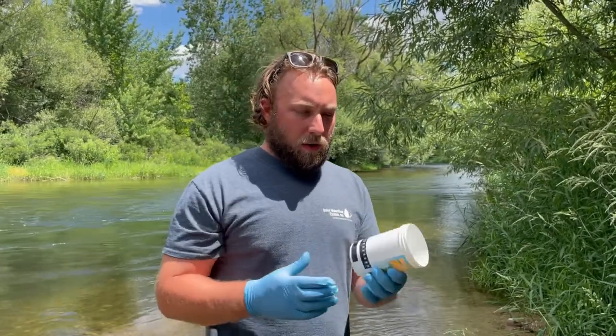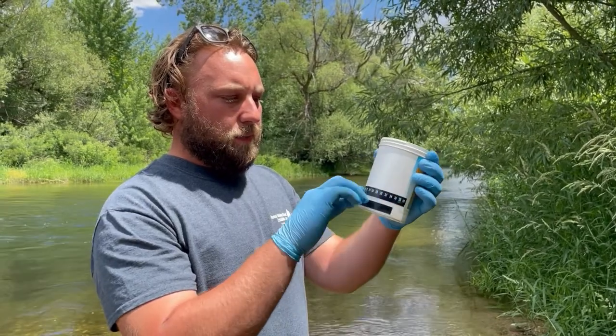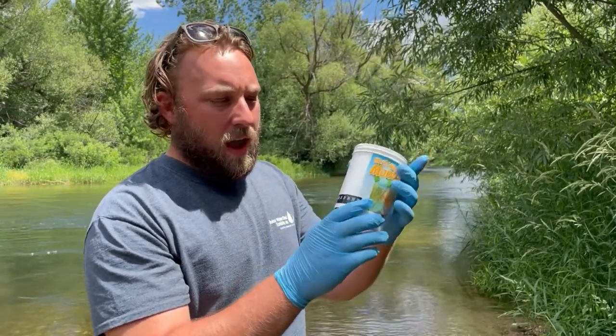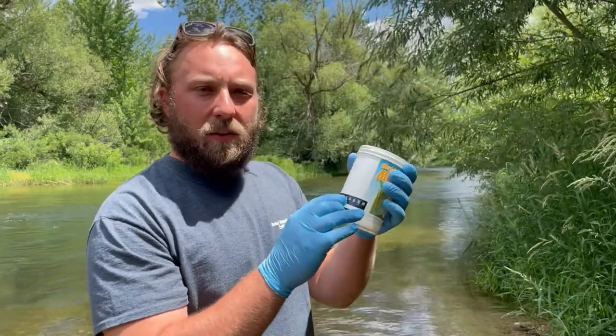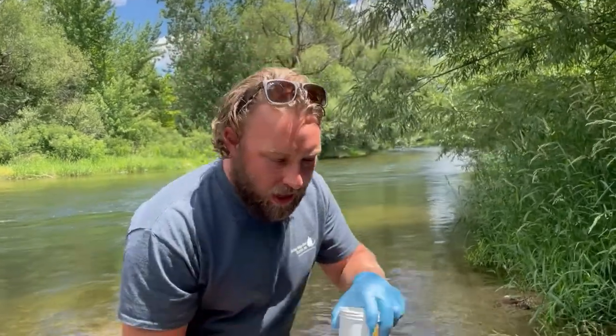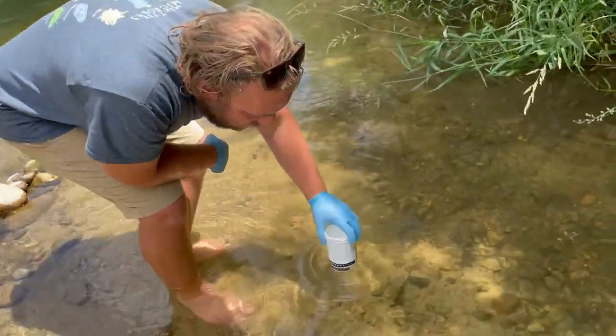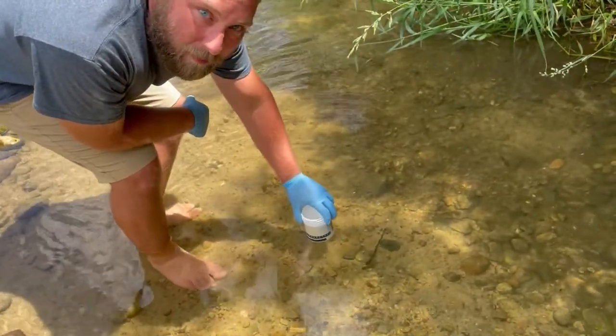And so what we're going to use is this handy little temperature gauge right here. And when I let it sit in the water for a minute, it will give me an accurate reading of the temperature. So I take this temperature gauge and I put it in the water about 4 inches underneath the water. And I'm going to hold it there for 1 minute.